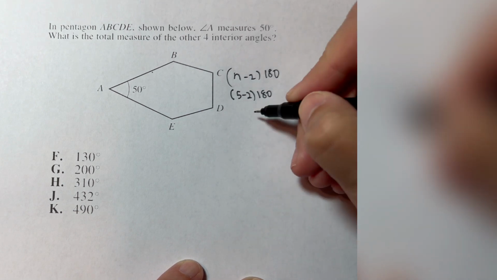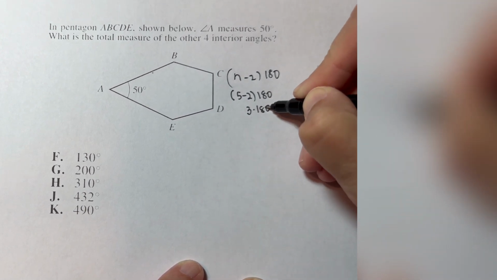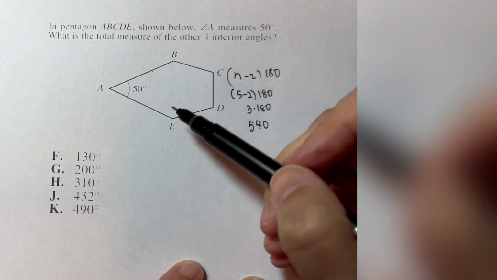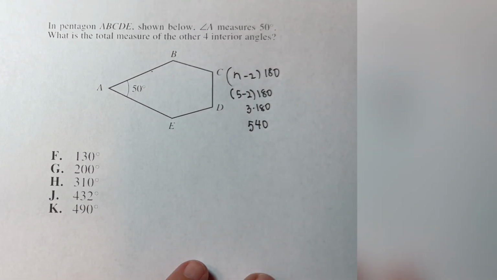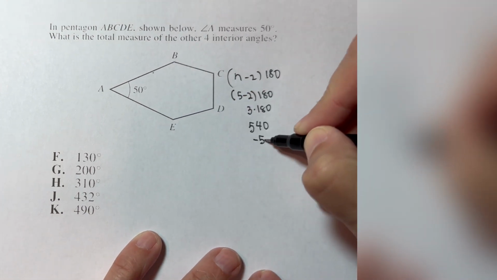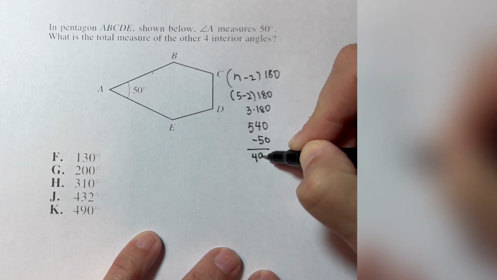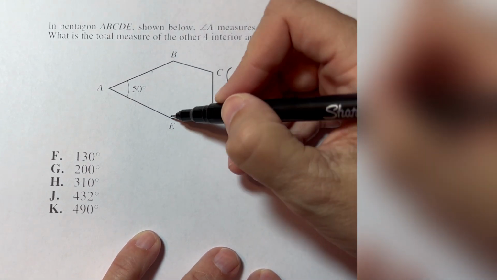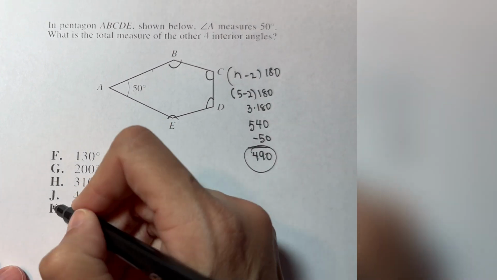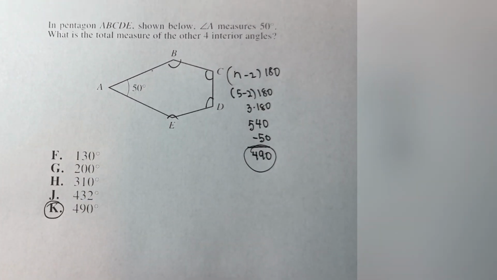When I do that, I get 3 times 180, which is 540. So all 5 angles together sum to 540. Well, we already know what one of the angles is, so we have to subtract that angle off. We get 490. So angles E, D, C, and B will add up to 490 degrees. And there's your answer.